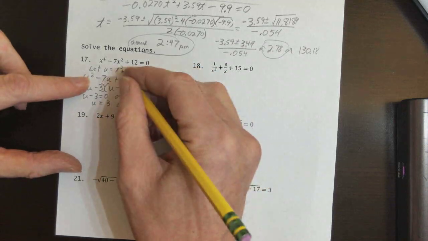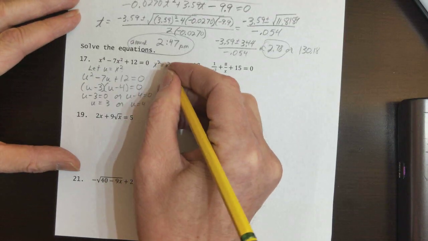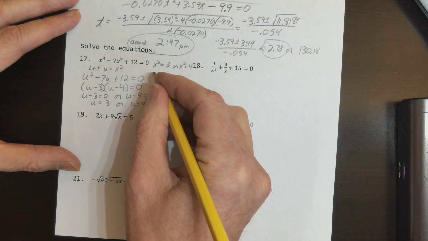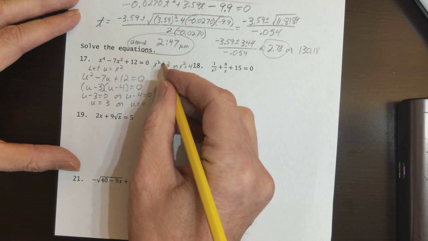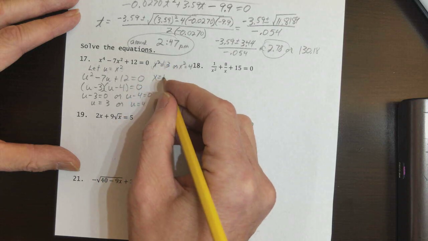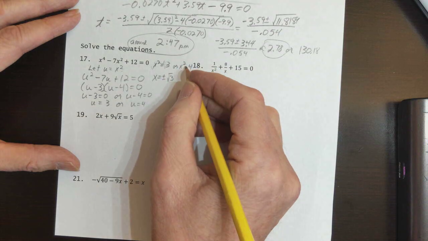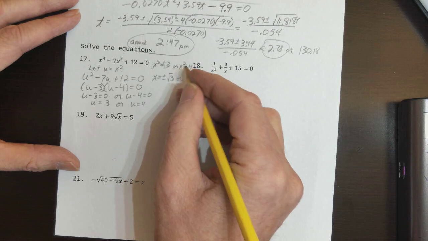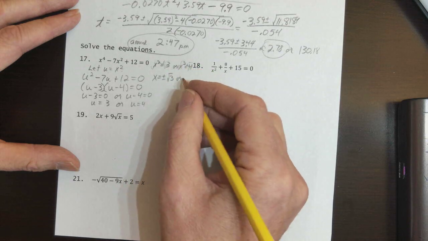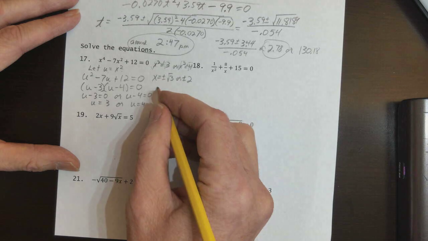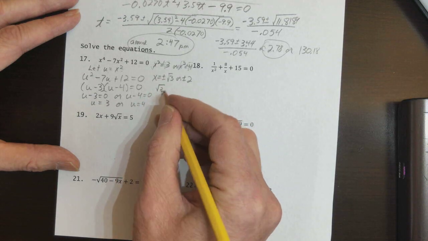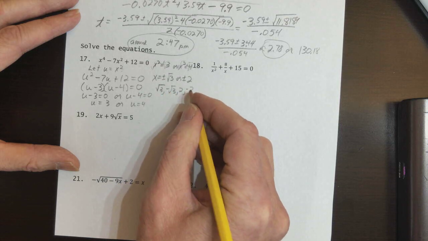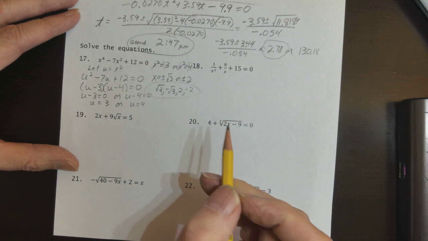Now, let's get it back. x squared equals 3, or x squared equals 4. If I take the square root and plus or minus on both sides, I got x equals plus or minus the square root of 3. Same here. Or square root, plus or minus square root of 4 is 2, plus or minus 2. So my 4 solutions: positive square root of 3, negative square root of 3, positive 2, negative 2. 4 solutions there.